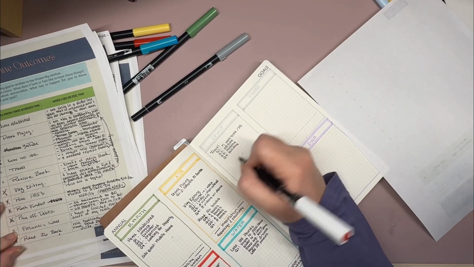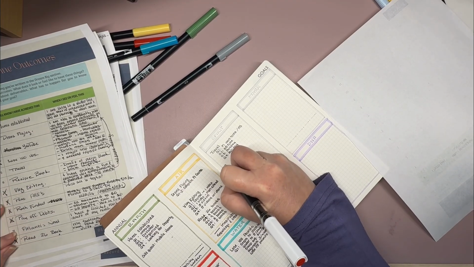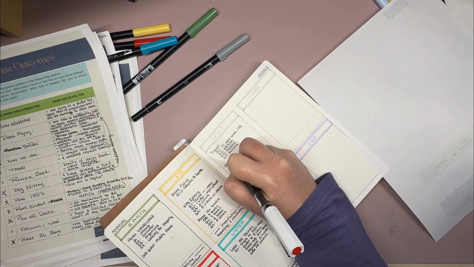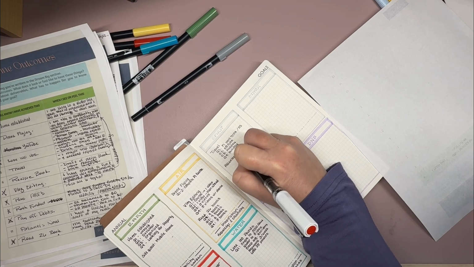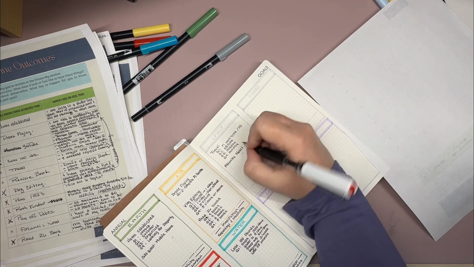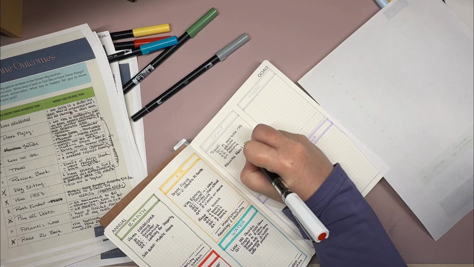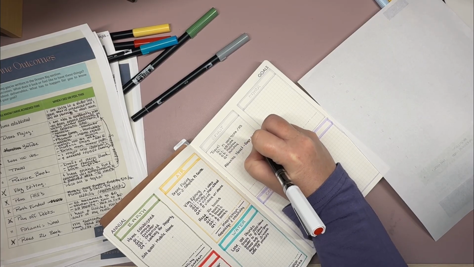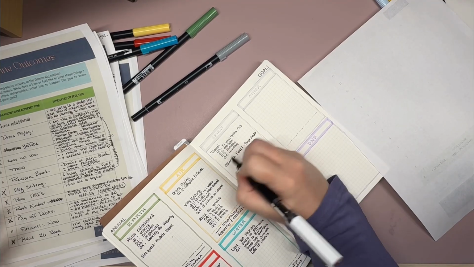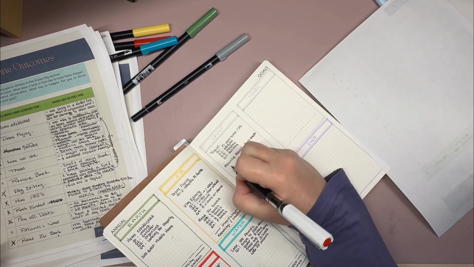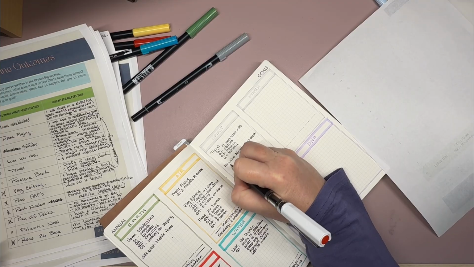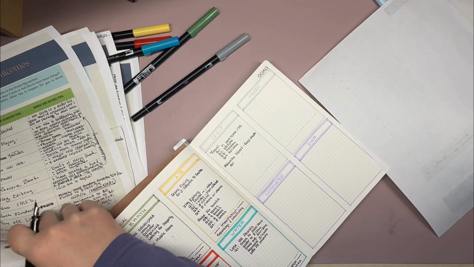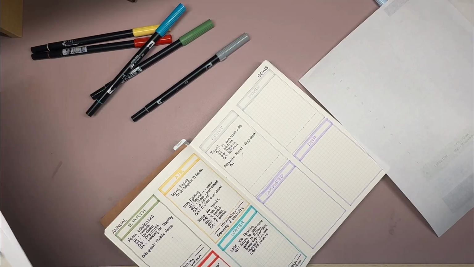So we have that. We have the Atlantis novel. I'm just going to put first draft. And then again, we decided today that for quarter 1, and we looked at it here, right?